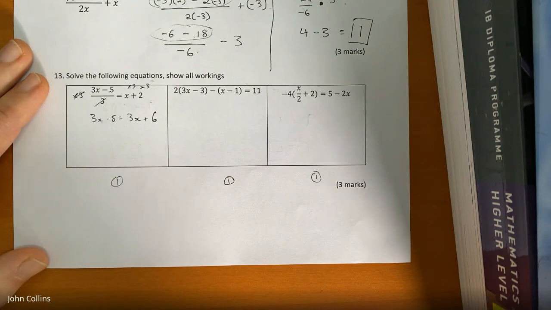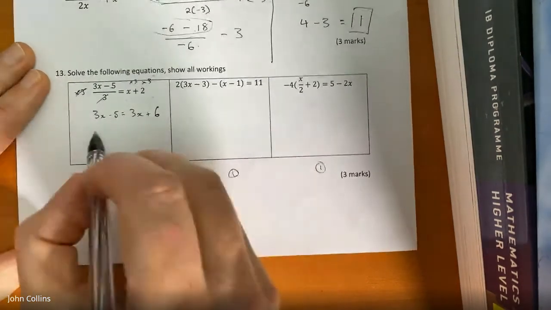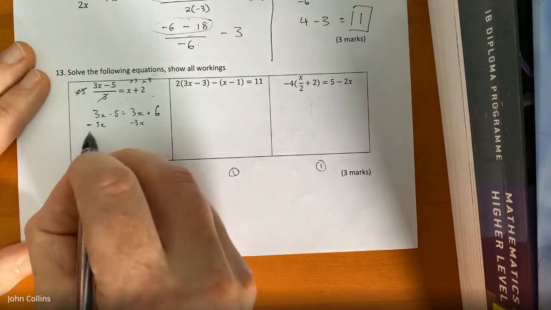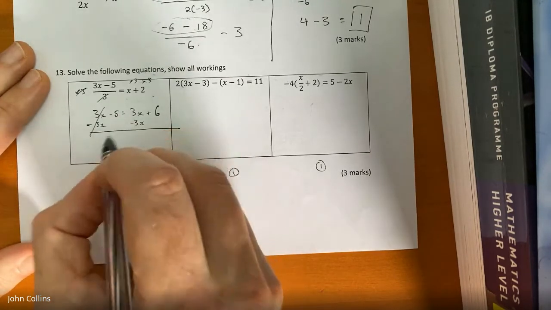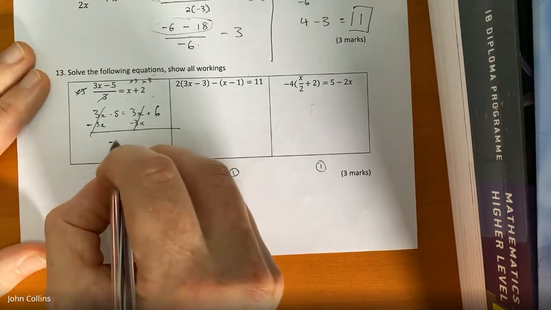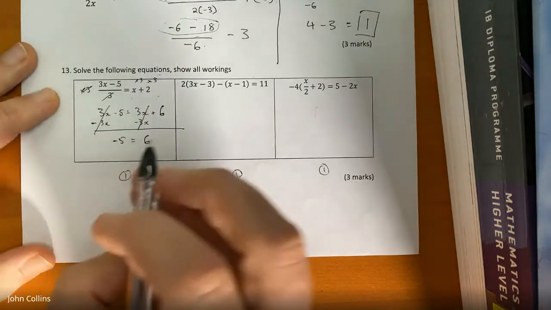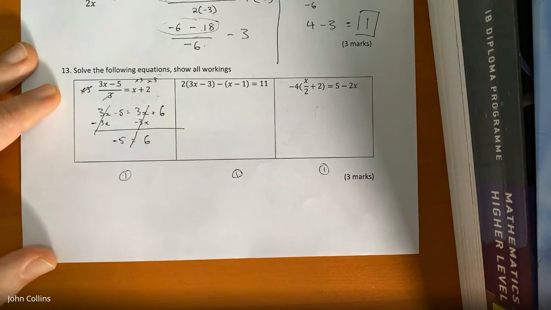Here's an interesting thing. Well, let's try and follow my method. If I subtract 3x from either side, because they're both worth the same, that disappears and this disappears. What we're left with is minus 5 equals positive 6. But minus 5 does not equal positive 6. It can't. On no planet does that happen.